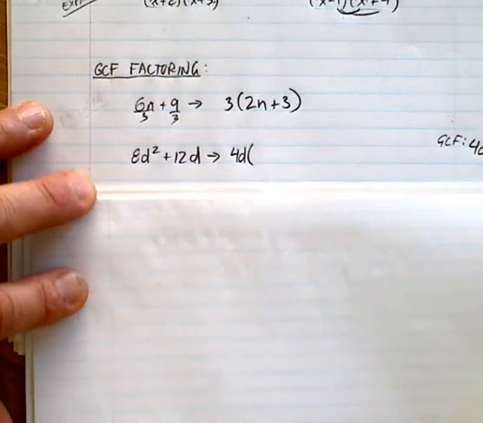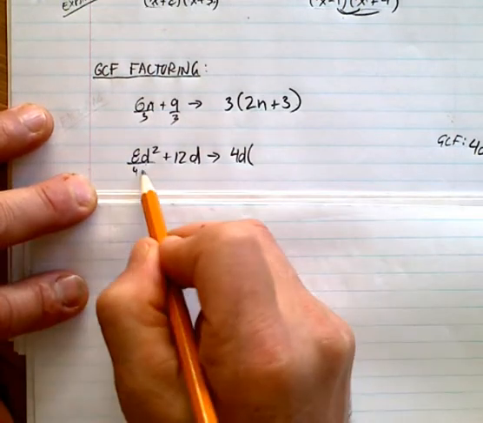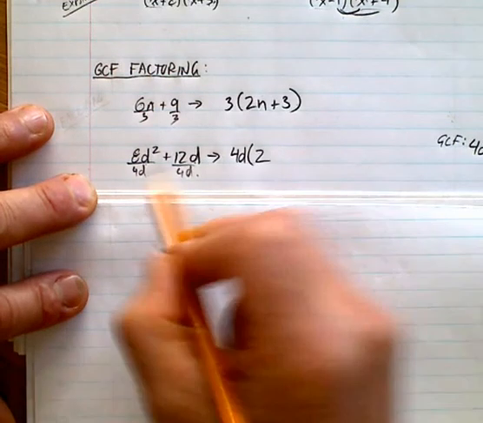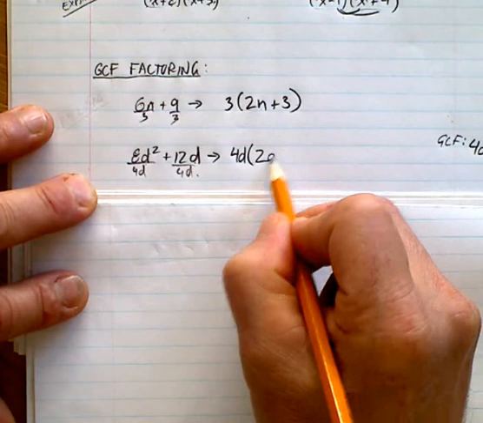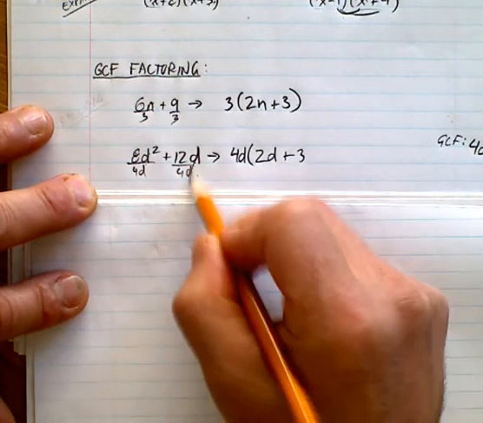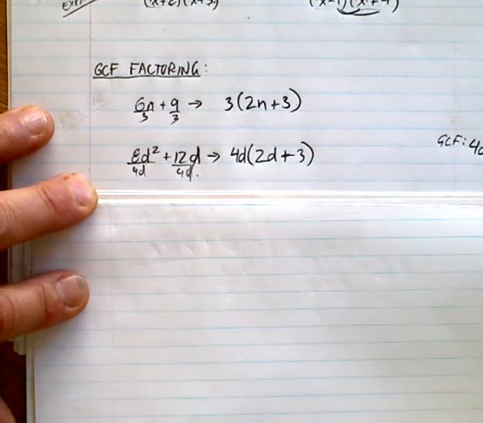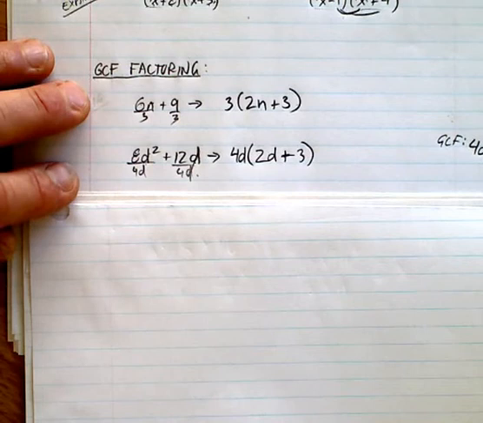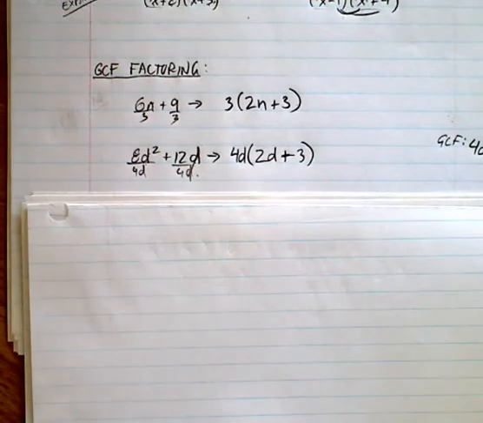And then what you do is you divide by your GCF. 8 divided by 4 is 2. D squared divided by d is d, plus 12 divided by 4 is 3. D's cancel, boom, there you go, you're done. Okay, now these don't get that much more difficult, really, they just get longer.